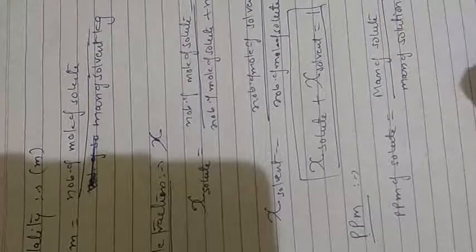It is a very small unit, so ppm is always calculated as a percentage. ppm of solute is calculated by the mass of solute to the mass of solution into 100, because it is a very small unit, negligible with respect to the solution, so it is named parts per million.